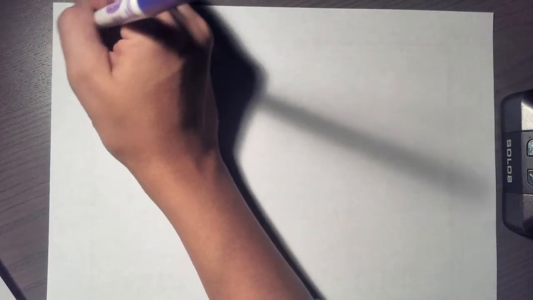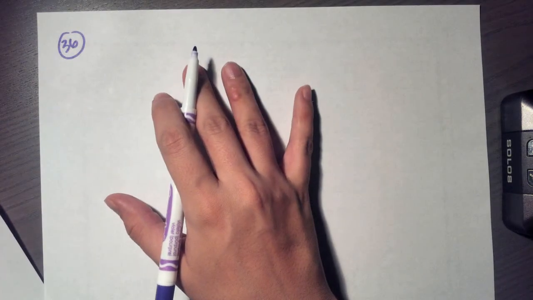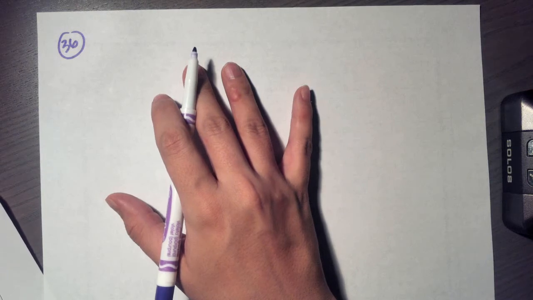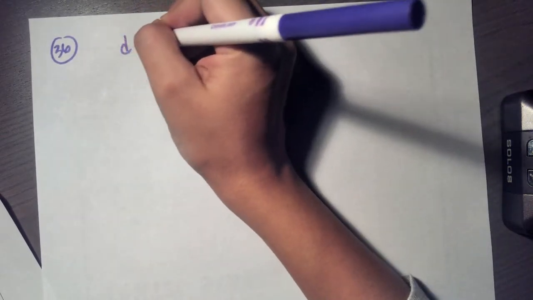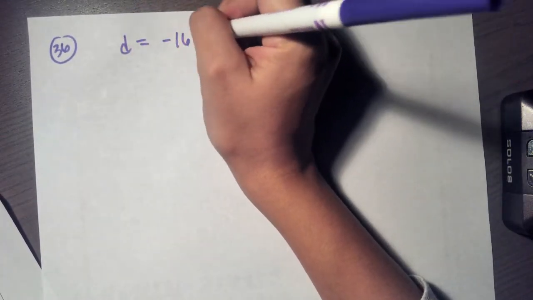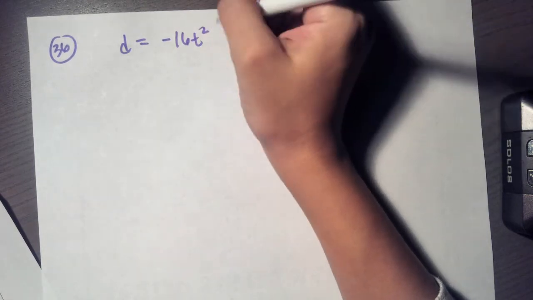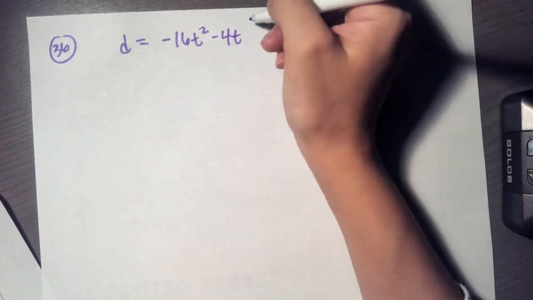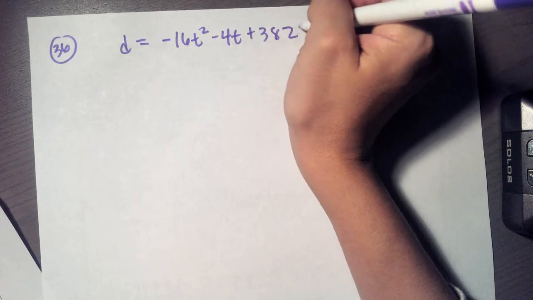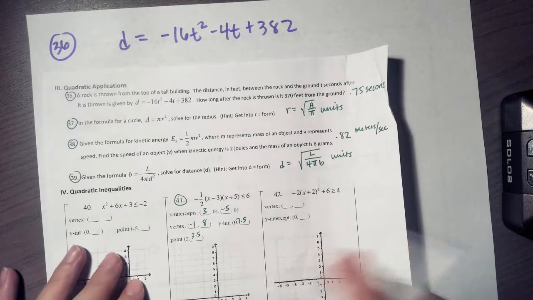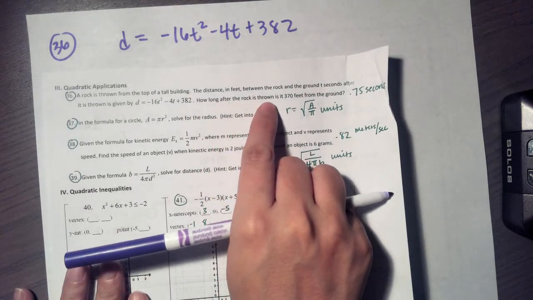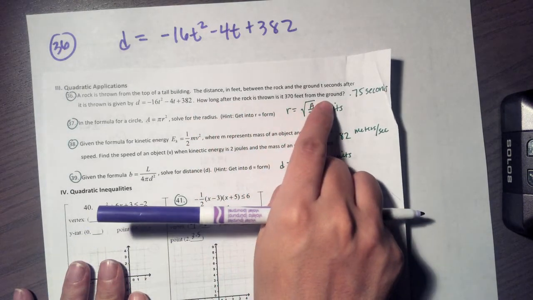Alright, so I'm going to go ahead and do the quadratic application problems, guys. So let's look at number 36. This one says a rock is thrown from top of a building. The distance in feet between the rock and the ground t seconds after it's thrown is given by d equals negative 16t squared minus 4t plus 382. How long, so they're looking for time right here, how long after the rock is thrown is this 370 feet from the ground?